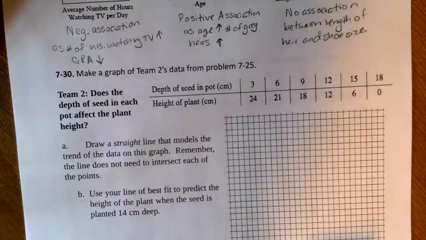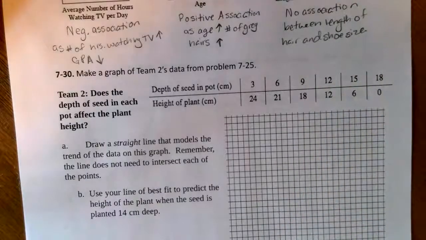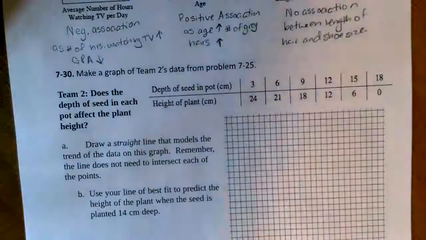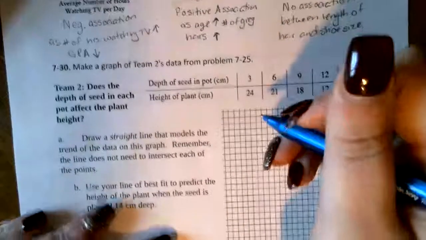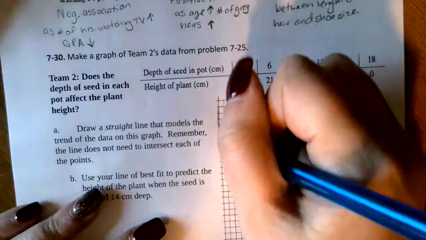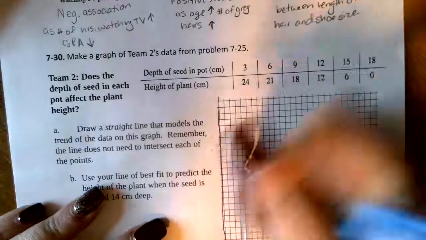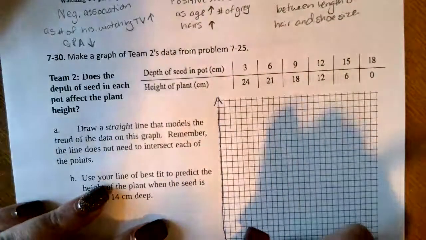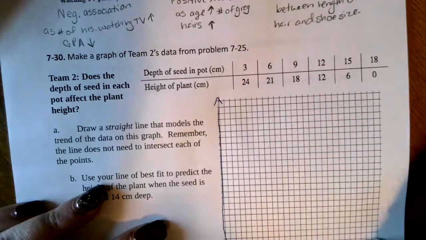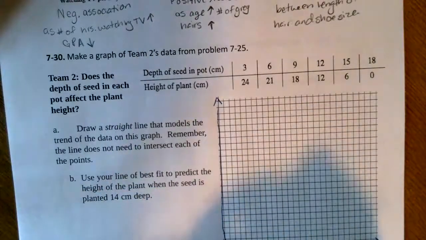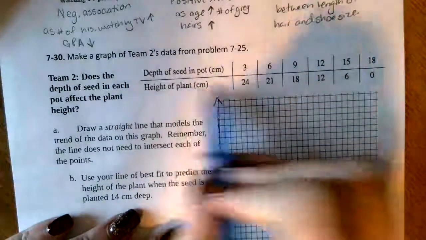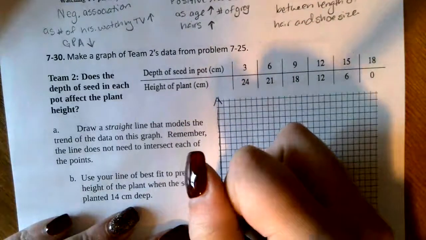All right, so first of all, we need to graph our points. To do that, I'm going to use a pen to make my axes. We don't need any negative data, so we're just going to make this quadrant with the positive data. And I'm going to put the height on the y-axis.